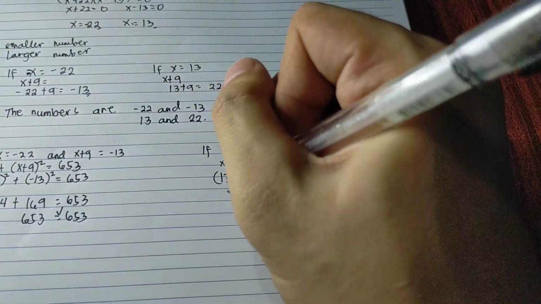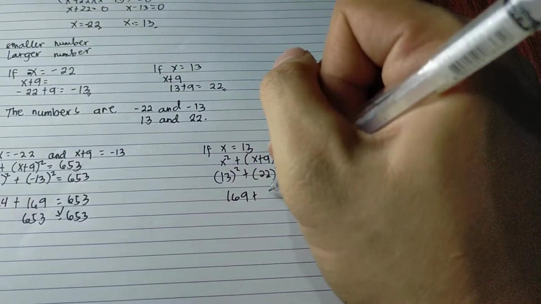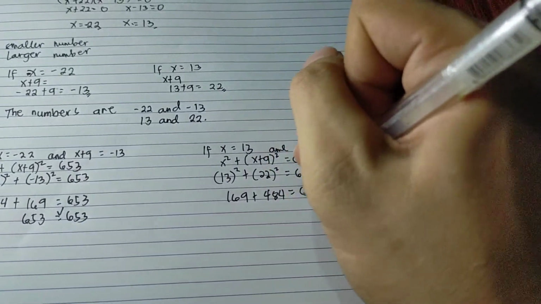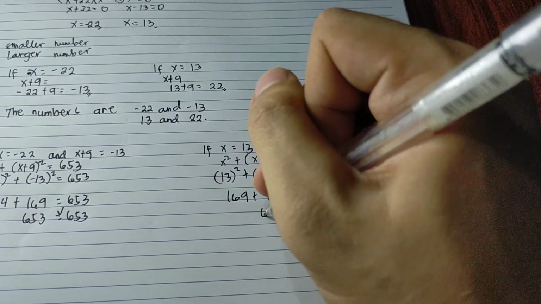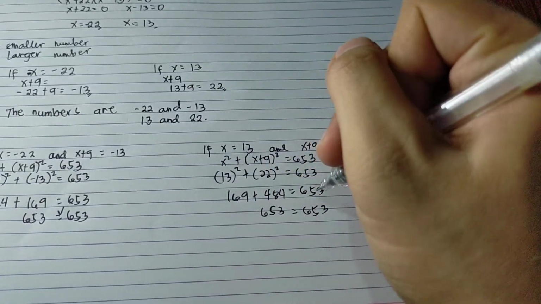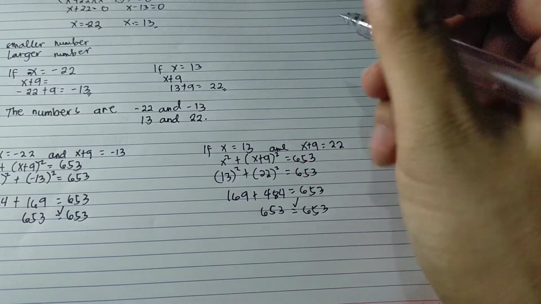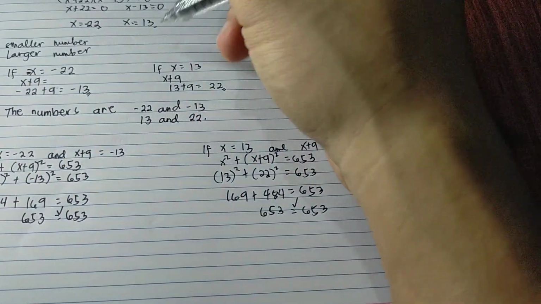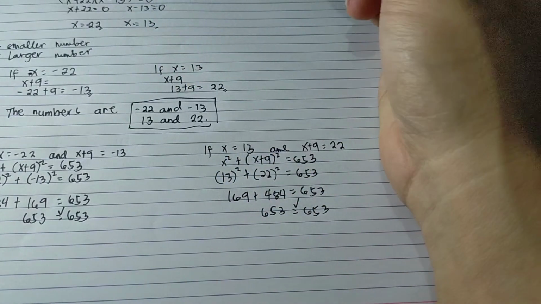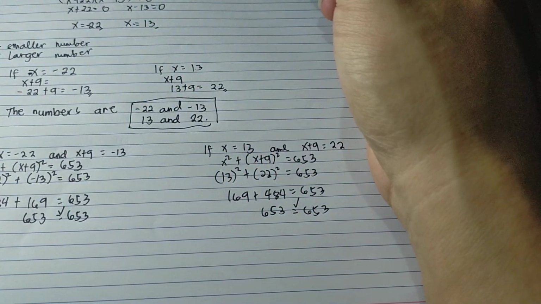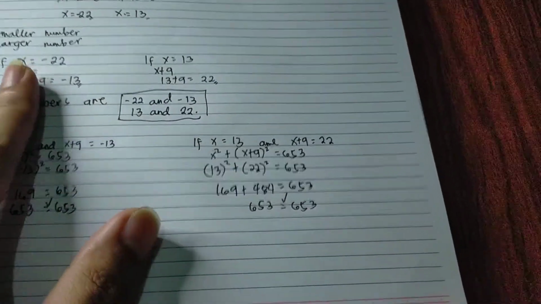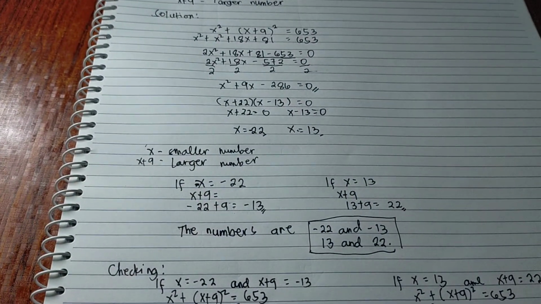So 13 squared is 169 again. And 22 squared is 484 as well. So therefore, the both given numbers are correct. Okay? So pwede nga maging numbers natin ay negative 22 and negative 13, or positive 13 and positive 22. So these or those are the numbers.